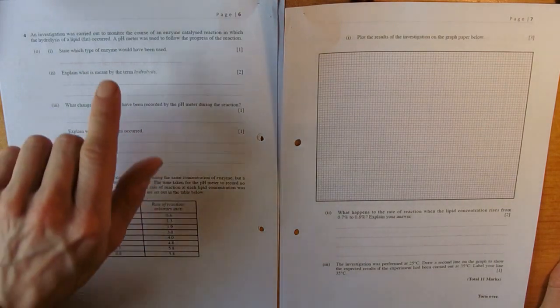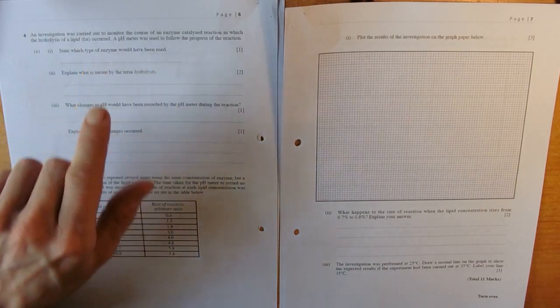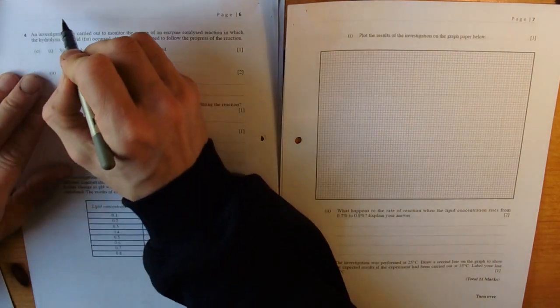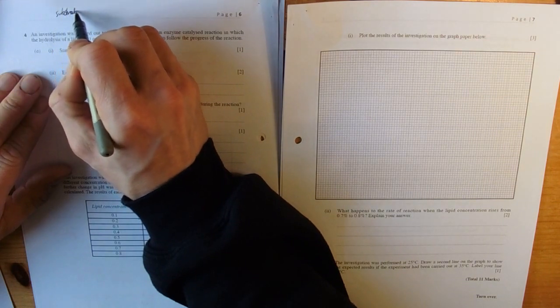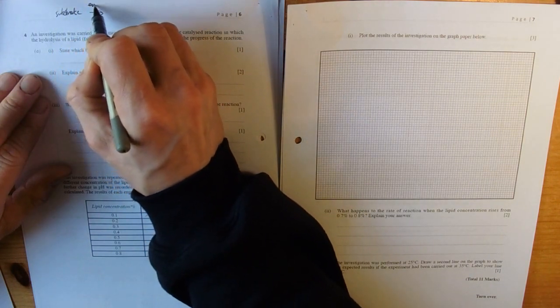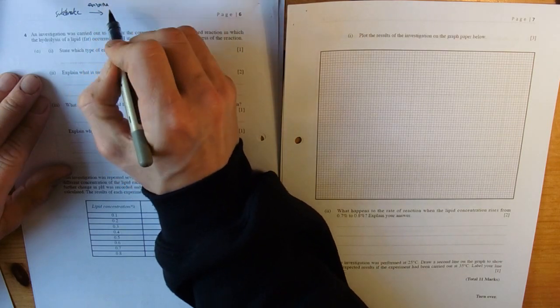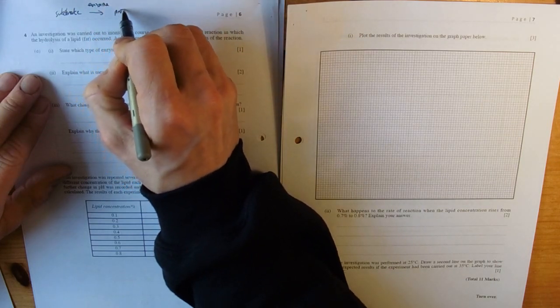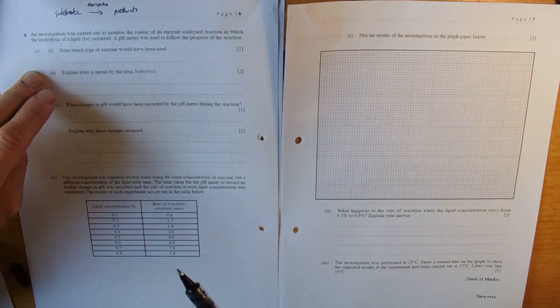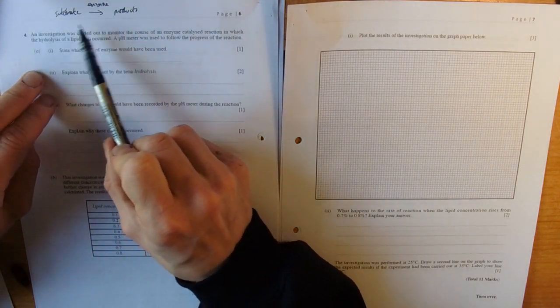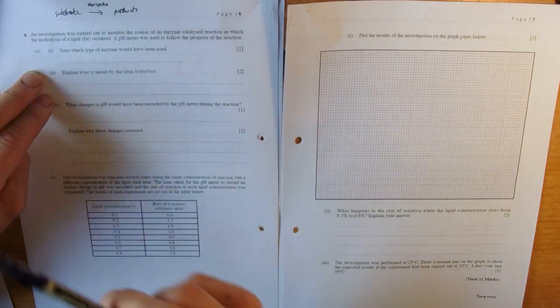State what type of enzyme. Let's have a look what we've got. So with any enzyme reaction, I'm looking for substrate. The reaction is catalyzed by the enzyme, and we've got products. So in any sort of question about enzymes, that's the sort of thing I'm usually going to need to know.